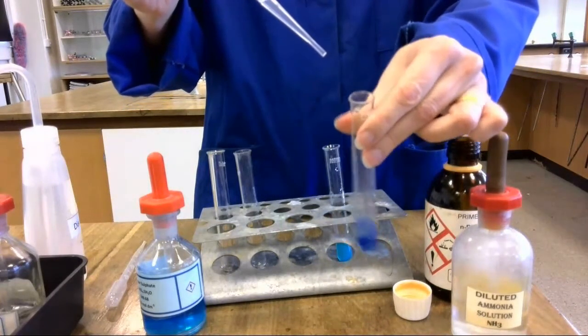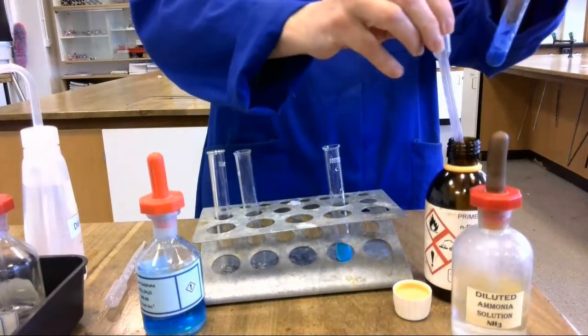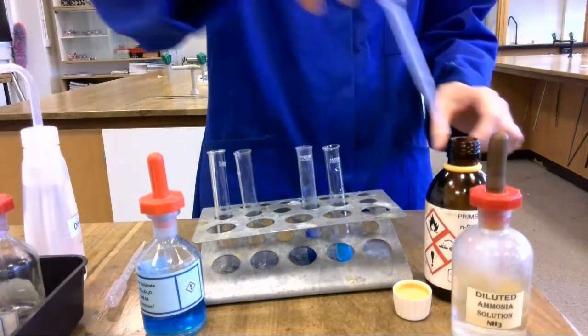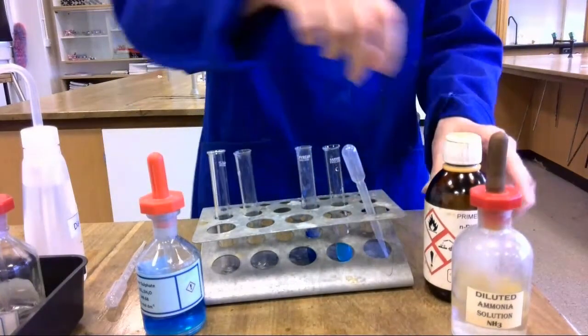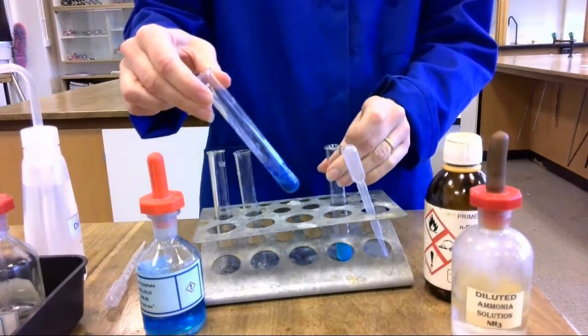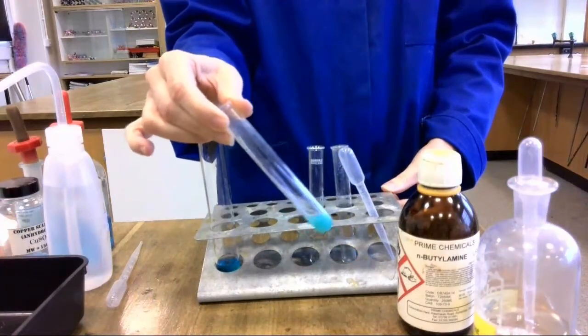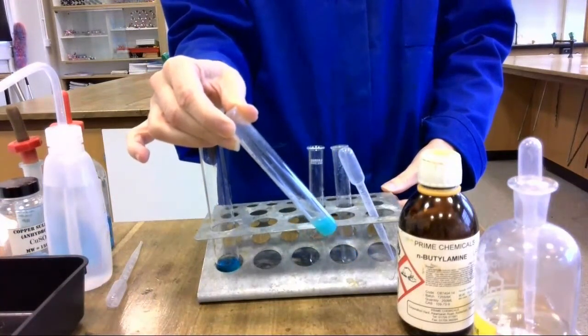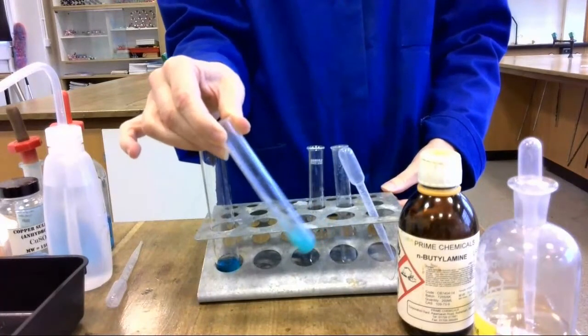We get a precipitate. Slightly different colour, but that's just because of the way it's structured and how much water I've got in there and all sorts of other things. But basically I get another precipitate. Okay, so again, a blue precipitate being formed. Okay, so there you can see the precipitate that I've made between the copper and the ammonia.